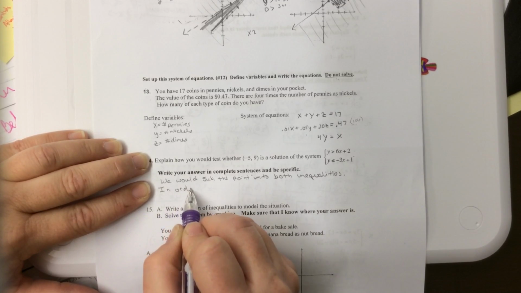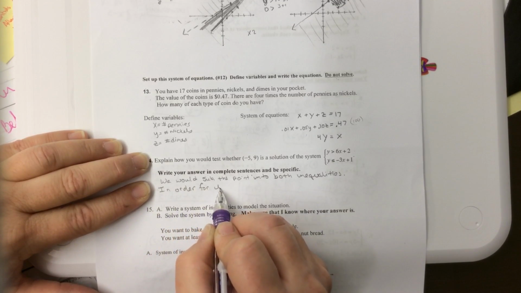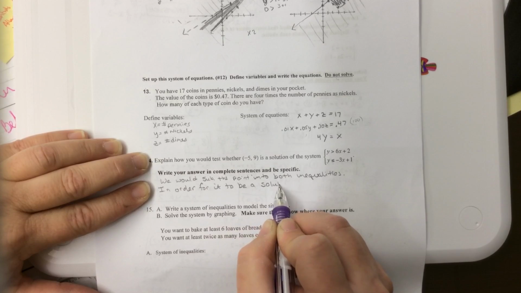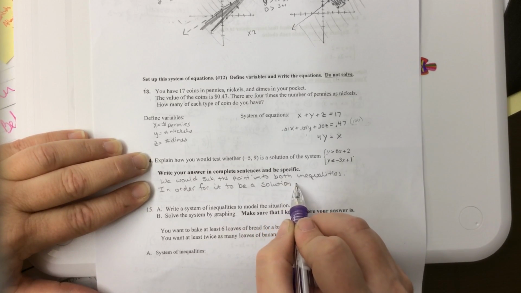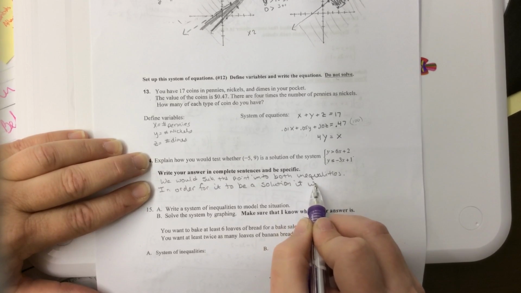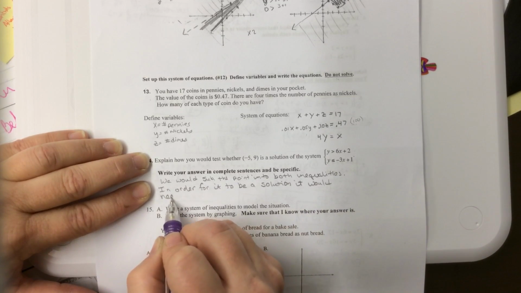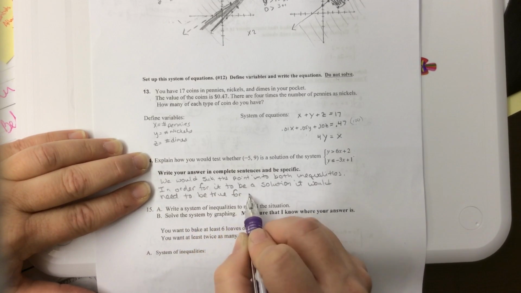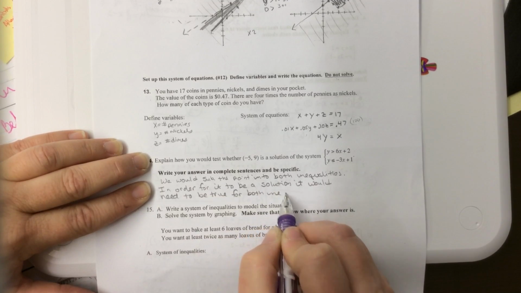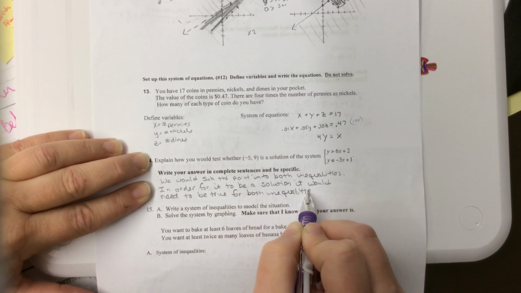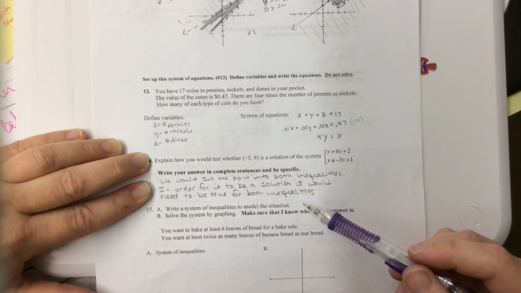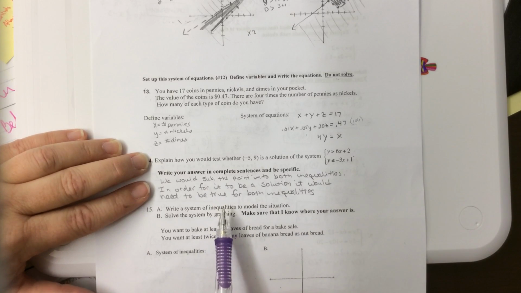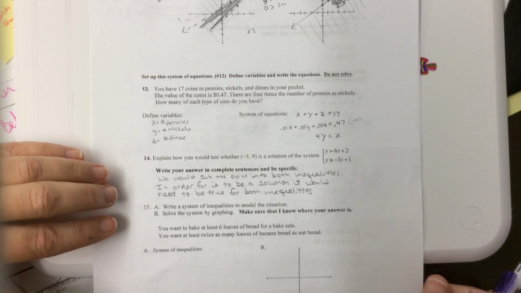In order for it to be a solution, it would need to be true for both inequalities. So it's just asking you to explain how you would do it. You don't actually have to do it, but you need to make sure that it's clear enough on how you would do that, your procedure.